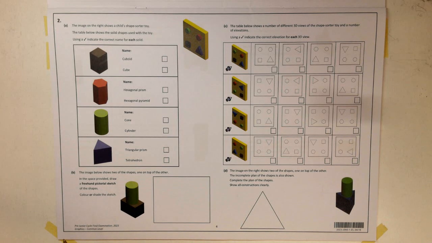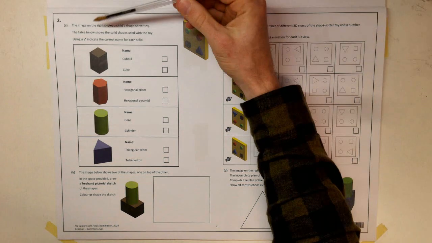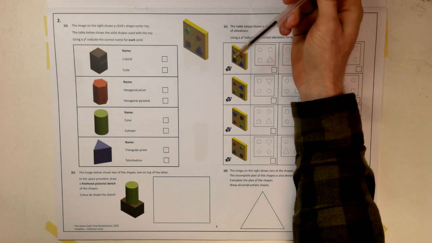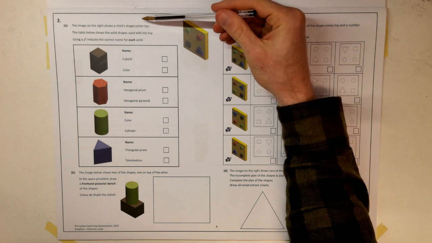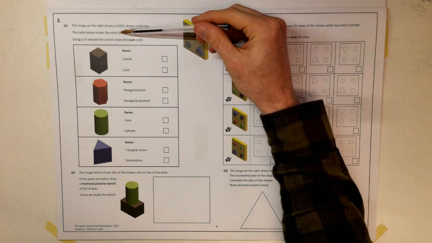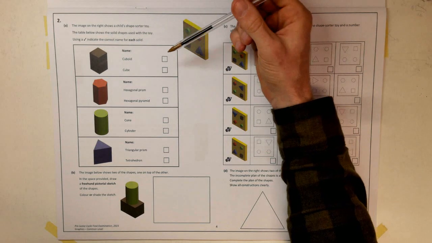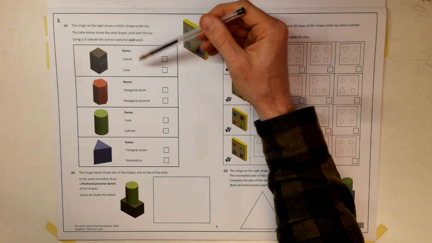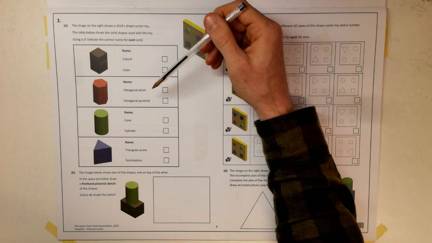So this is question 2. Question A. The image on the right shows a child's shape sorter toy. The table below shows the solid shapes used with the toy. So we want to indicate and confirm the name of each one of these shapes.